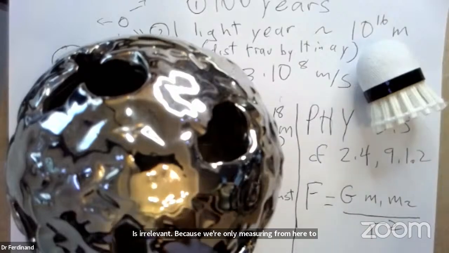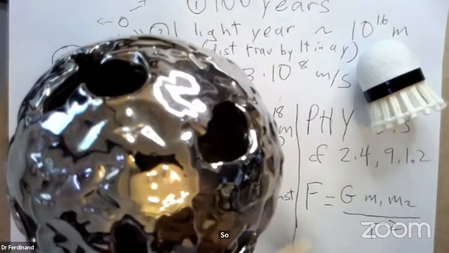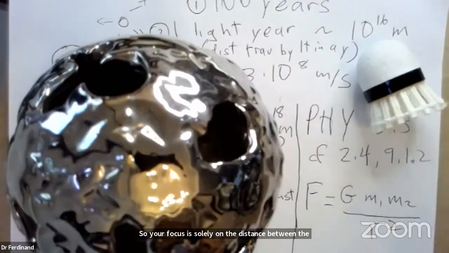Did the mass change? No. Did either of the masses change? No. Gravitational constant is a constant. It doesn't change. So your focus is solely on the distance between the centers of mass, irrespective of the shape of this mass.